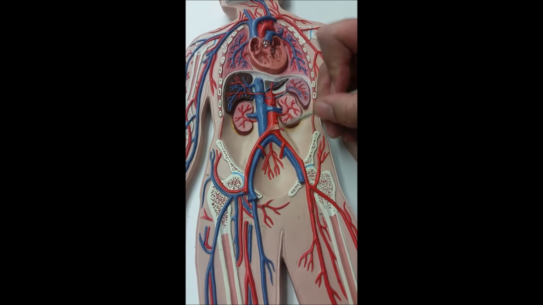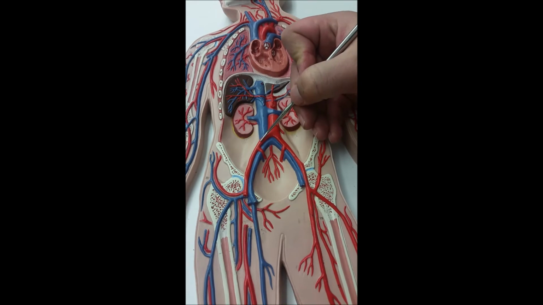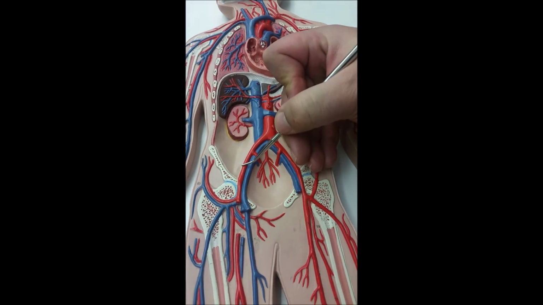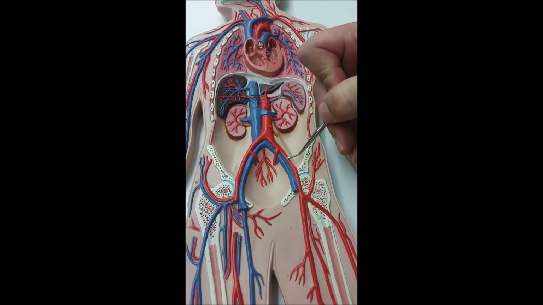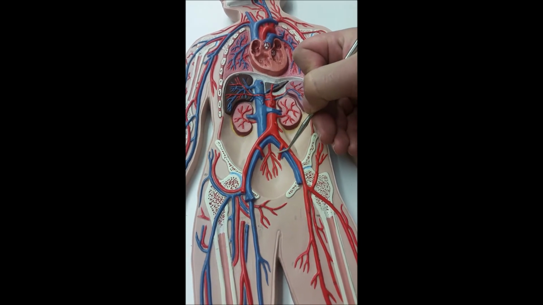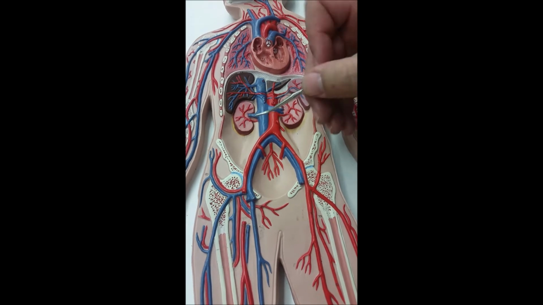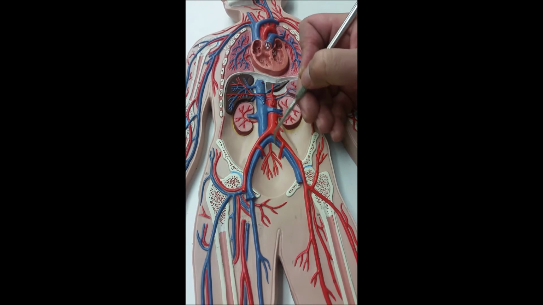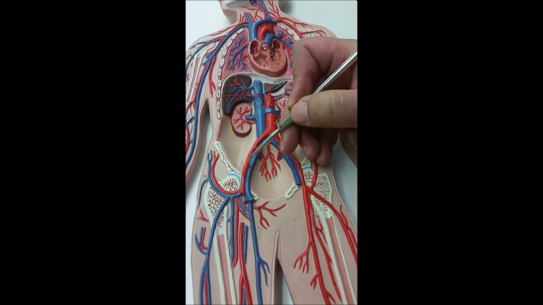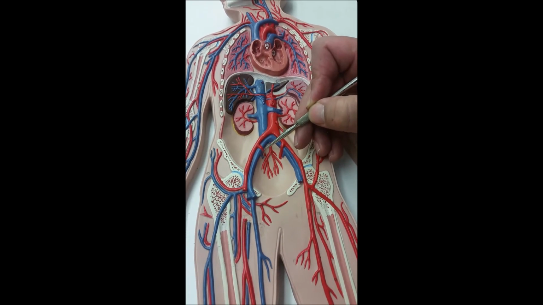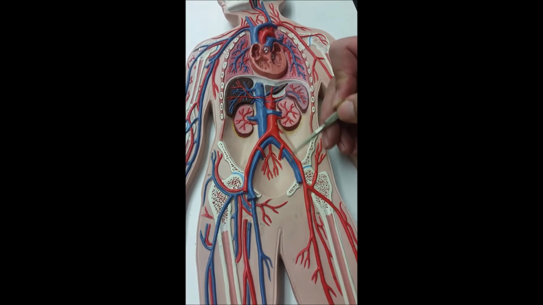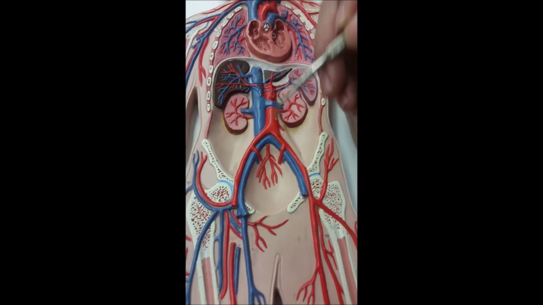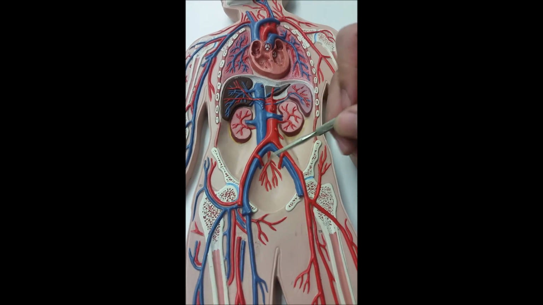The aorta will end up splitting into right common iliac, left common iliac, right external iliac, right internal iliac, left external iliac, left internal iliac. Same thing exactly for the veins. So this will be the right common iliac vein, left common iliac vein, right external iliac vein, right internal iliac vein, left external iliac vein, and this one here will be the left internal iliac vein, exactly the same as the arteries, and it's accompanied the arteries.